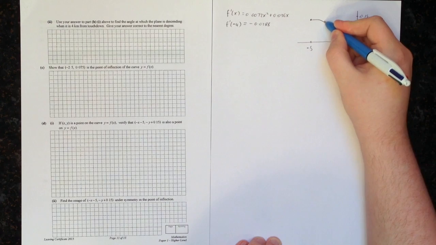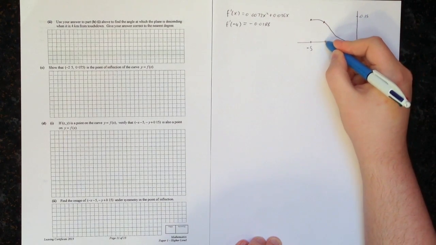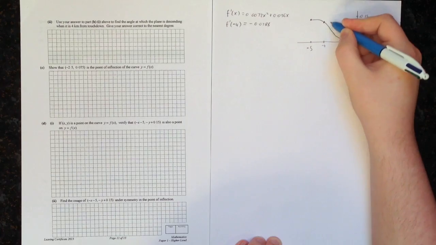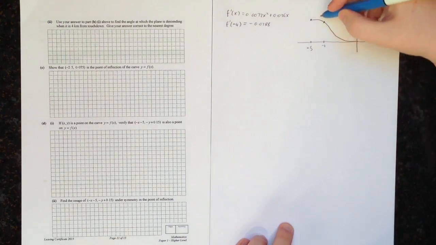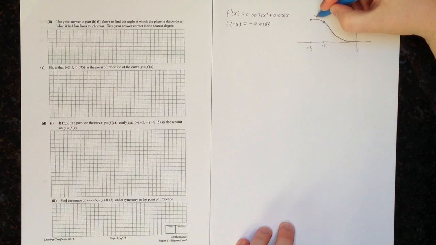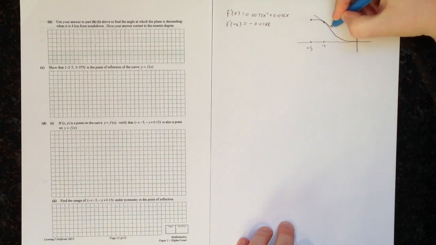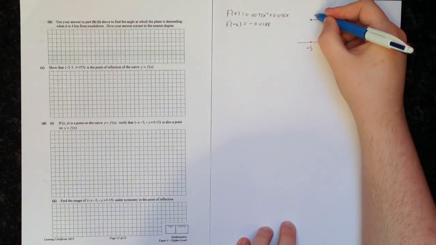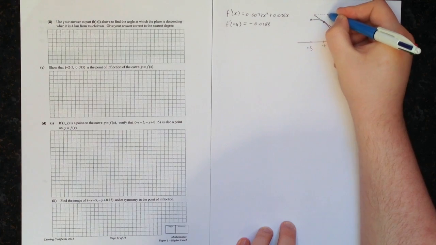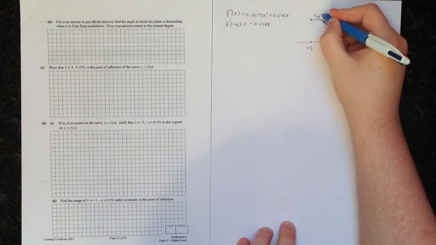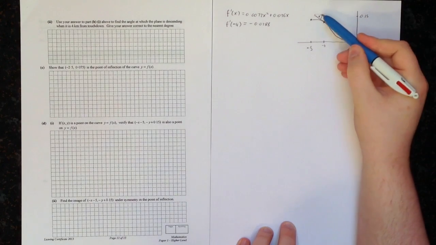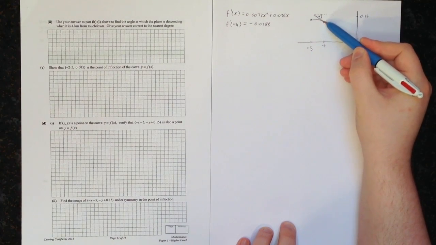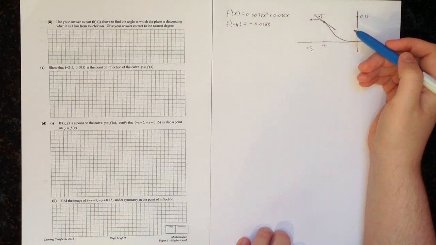Then slightly after that, 4 kilometers from touchdown at minus 4, here's where the plane is going to be. So the direction it's going is going to be this way. It's going to be going in this sort of a direction at that time. And what we're looking for is the angle of descent, so we're looking for this angle here, which I'm going to call alpha.